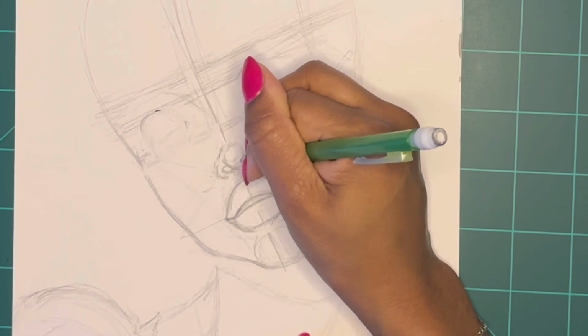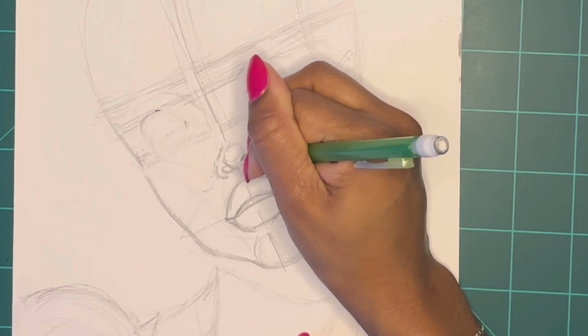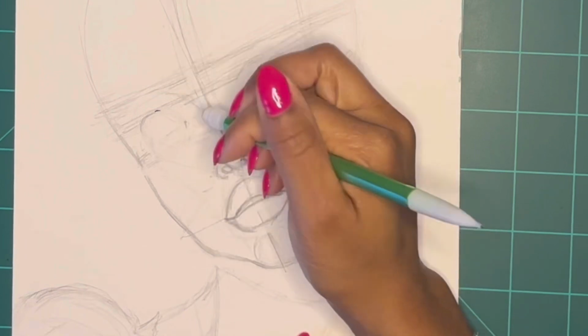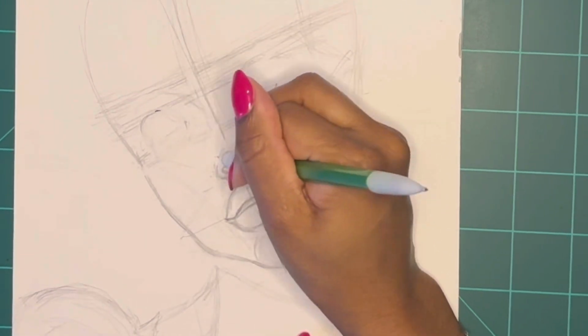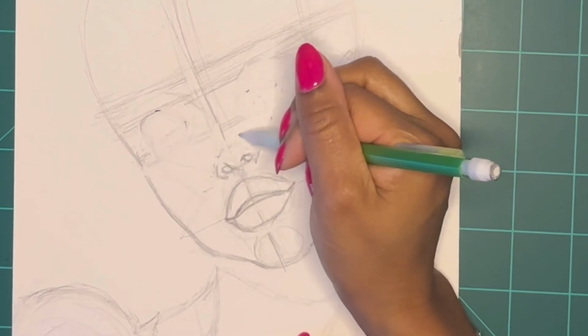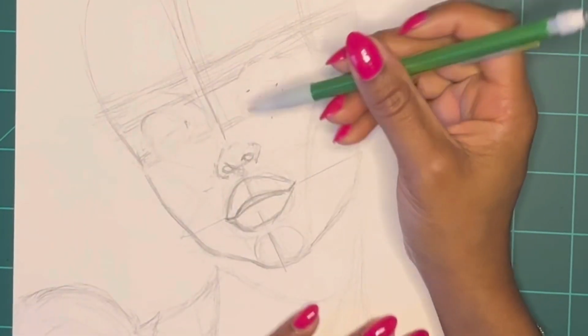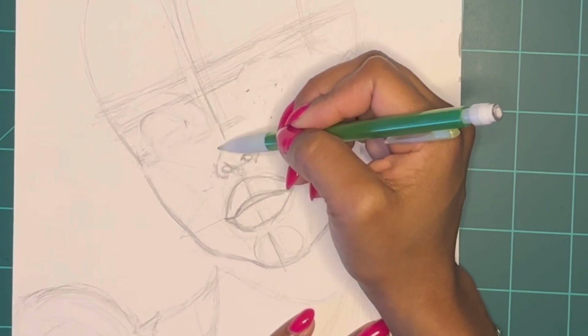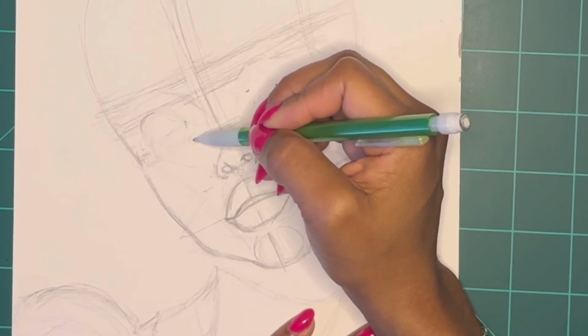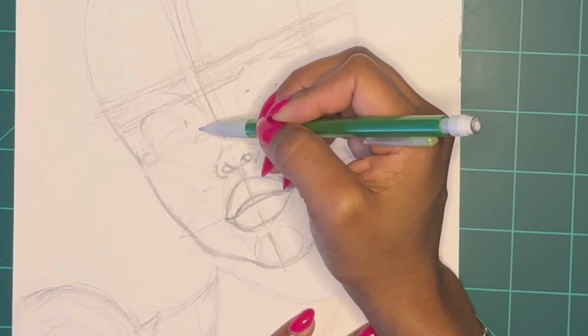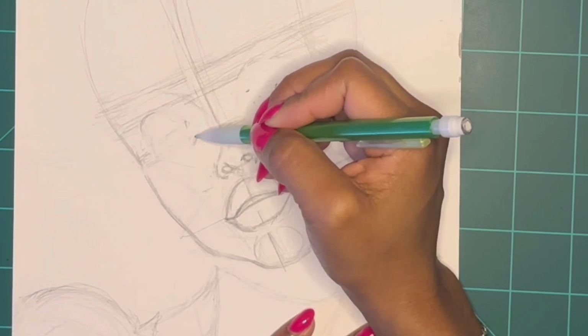And that looks pretty good. And that's got a little loop, a little thing hanging off of it, so add that. And it kind of goes up there. And then her eyes are so, I don't understand. They're so close to her nose. They're like right here.